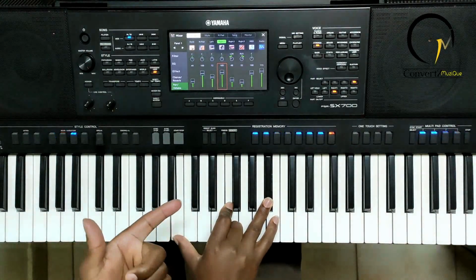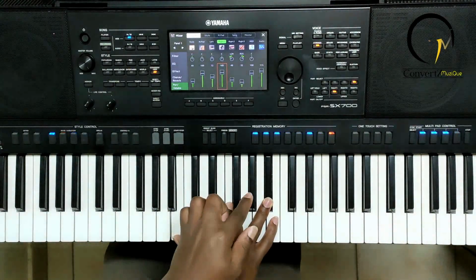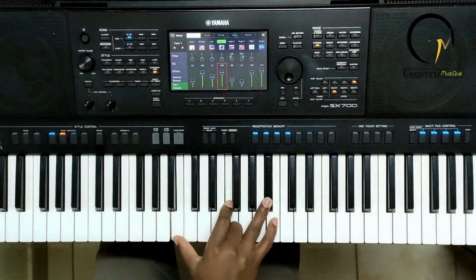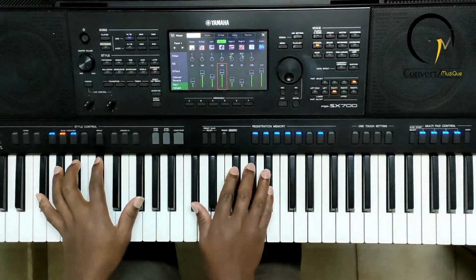C sharp, add the C sharp dominant. It has to add something there. I'll explain that chord later. So we have that right.